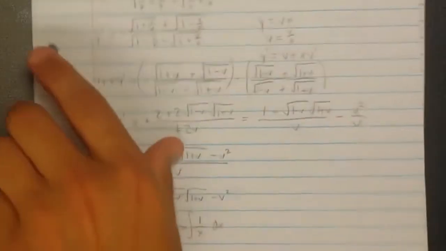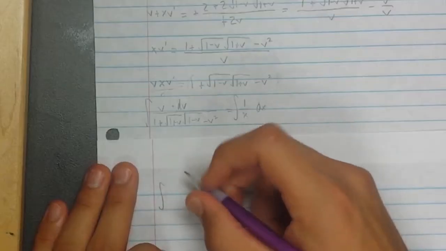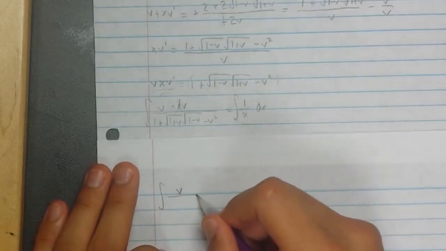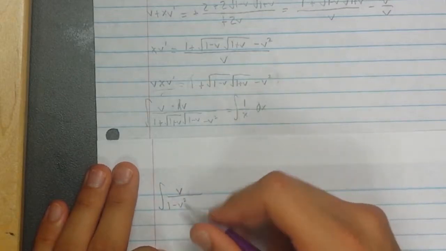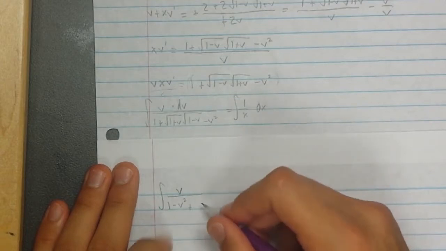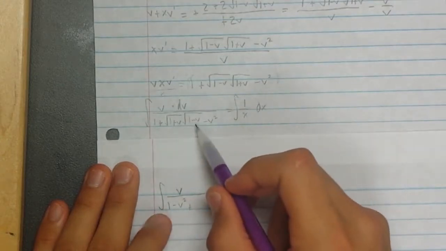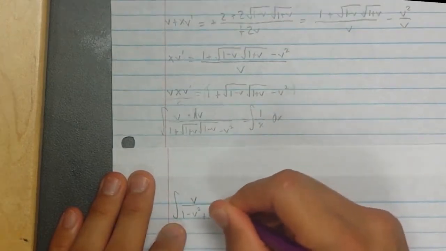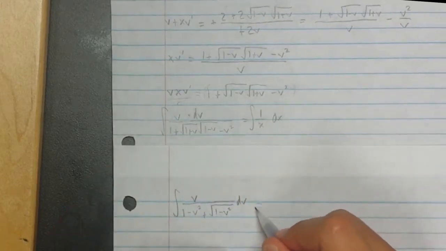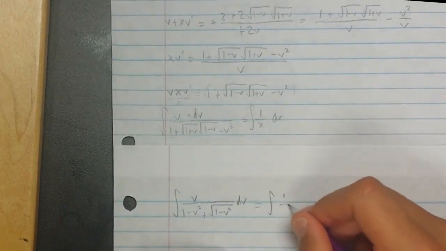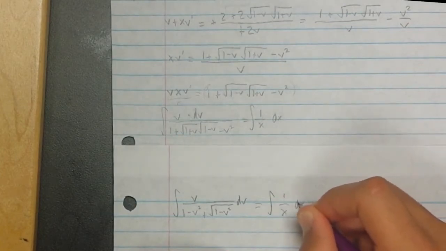I'm going to add a new paper. It's the integral of v over 1 minus v squared plus the square root of (1 − v squared) dv, equals the integral of 1 over x dx.